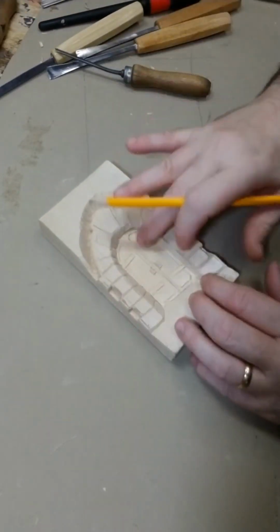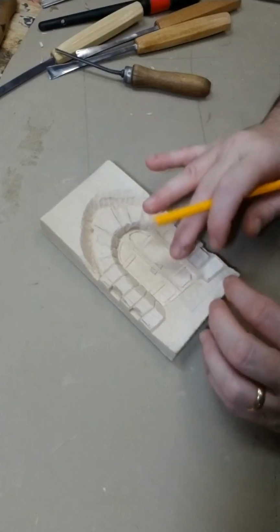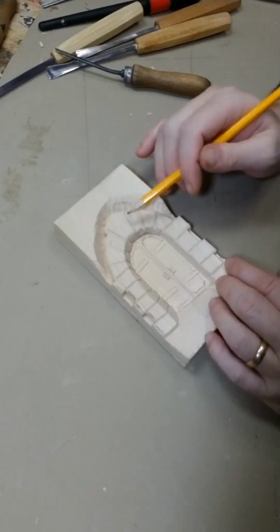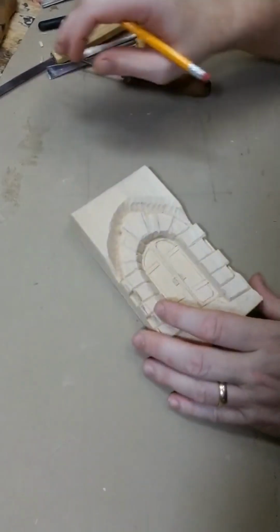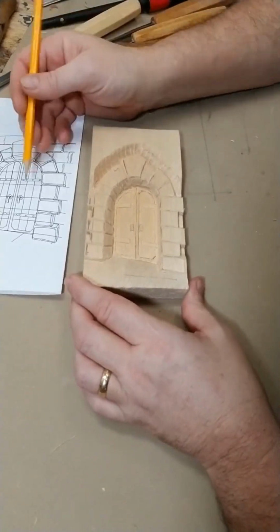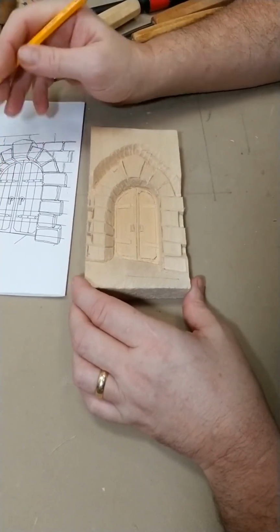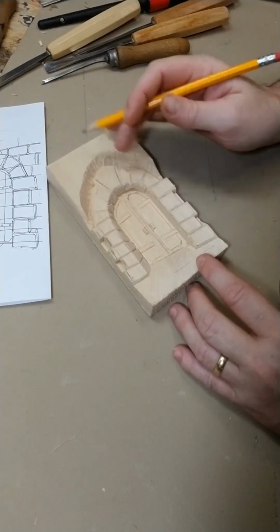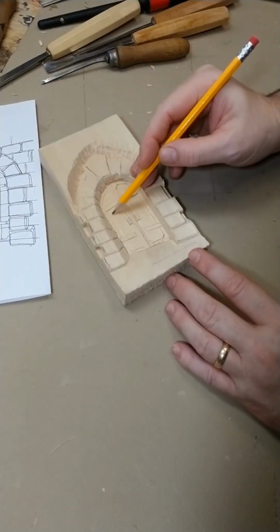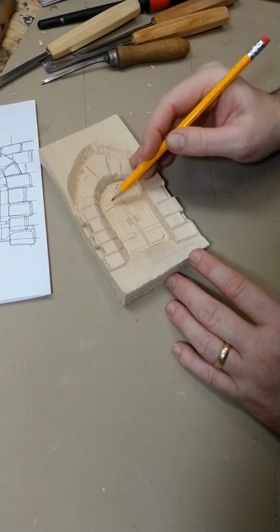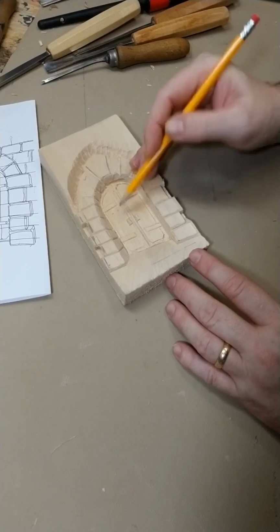We can do the handles in a bit. The handles probably aren't going to get that much extra help. They're just so small. So let's look at our artwork. We need to put in 3 panels on each door. So I'm going to have to basically eyeball what we want here. I think about there's good. And maybe a little bit more. Good. And then about here.